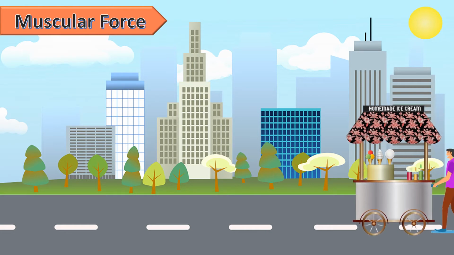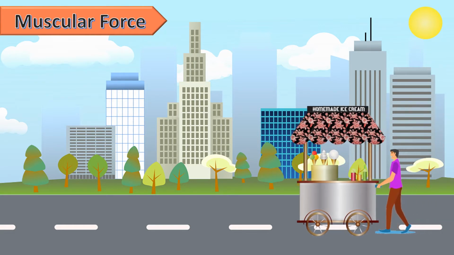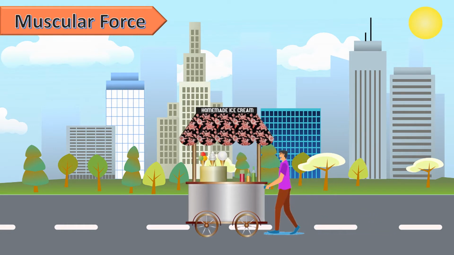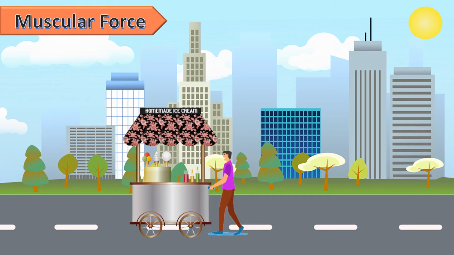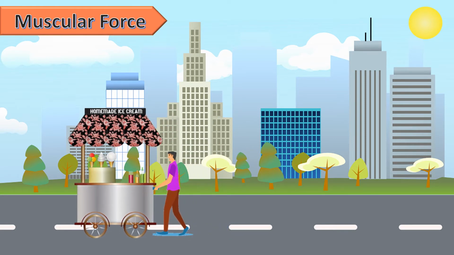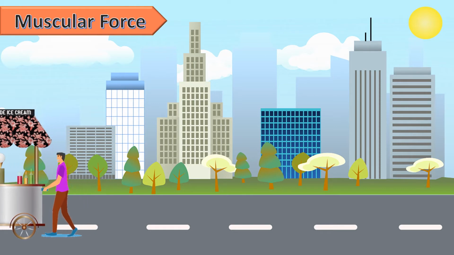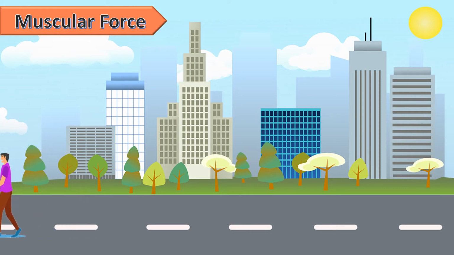In summer, you might have seen that when an ice cream vendor pushes his handcart by hands, it starts moving in the forward direction. To move the handcart in the forward direction, which force does he have to apply on it? Have you ever thought about this?